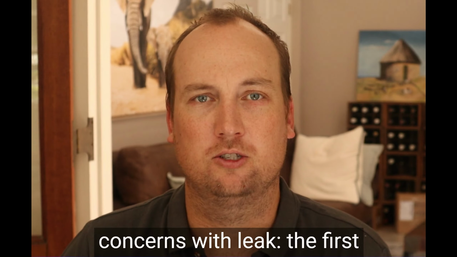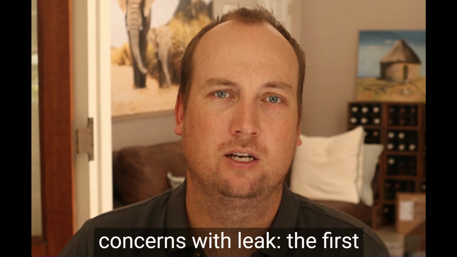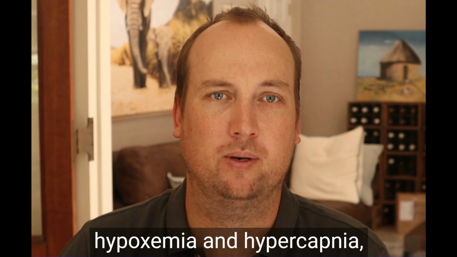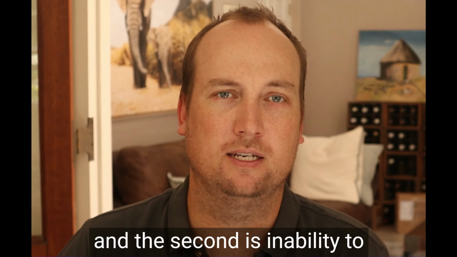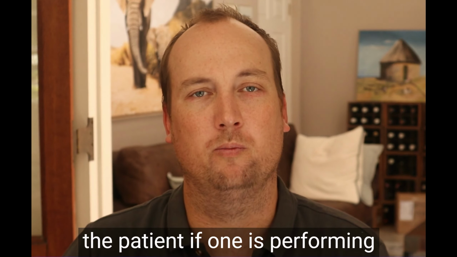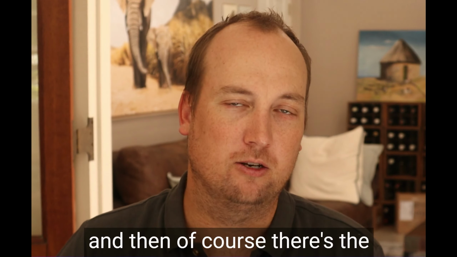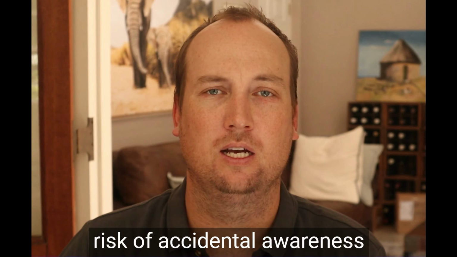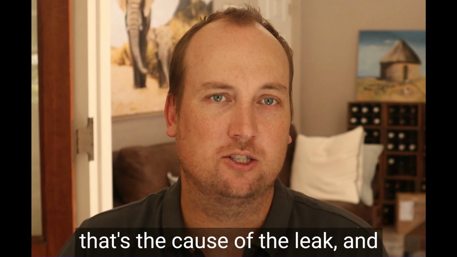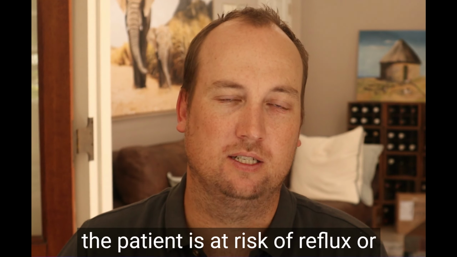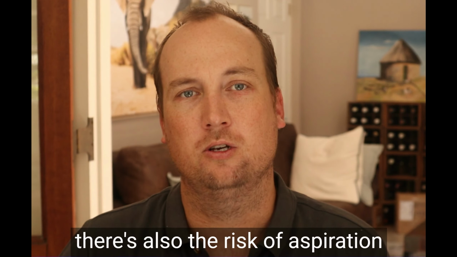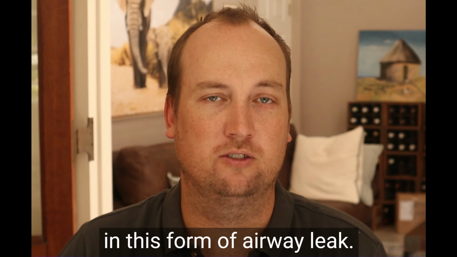There are two immediate concerns with leak. The first is hypoventilation leading to hypoxemia and hypercapnia. And the second is inability to deliver anesthetic agents to the patient if one is performing a volatile-based anesthetic. And then, of course, there's the risk of accidental awareness under general anesthesia. If the airway is displaced and that's the cause of the leak, and the patient is at risk of reflux or vomiting and aspiration, then there's also the risk of aspiration in this form of airway leak.